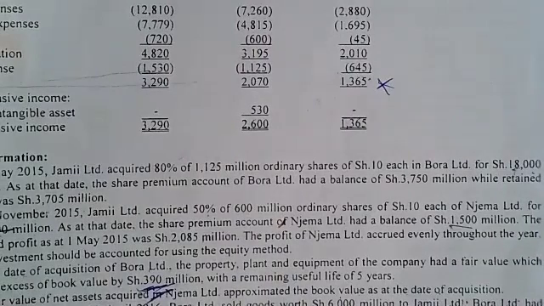As at that date, that is, as at 1st May, because the question starts the same way, the additional information says as at that date, the share premium account of Bora had a balance of 3,750, while retained profit was 3,705. So the premium was that and retained profit was that as at 1st May 2015. Those dates are very important. That is why they have said as at that date.